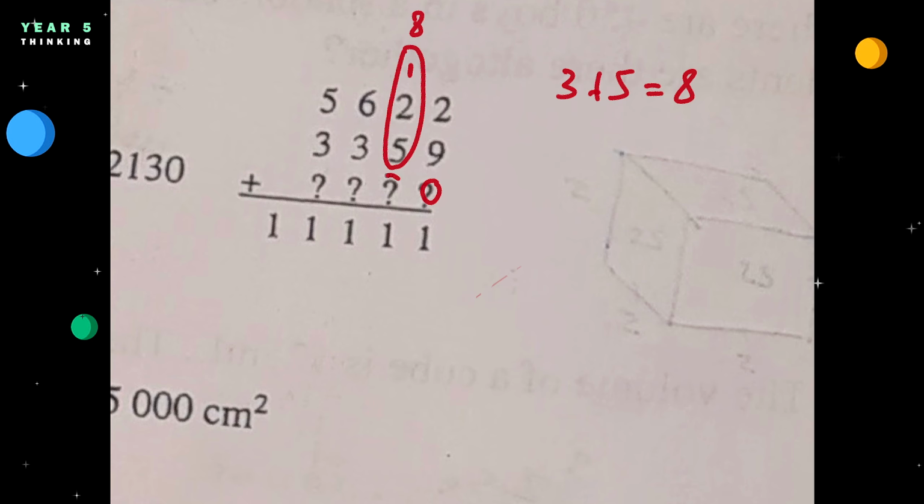8 plus what number will give me a 1 again? 8 plus 3. So this one must be a 3. 8 plus 3 will give me 11, and I'll carry the 1 over. And that's how you get a 1 there.